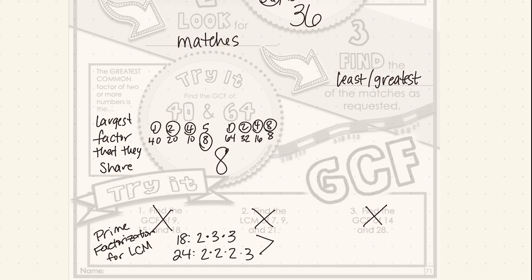So if we are looking at the 2's, in 18 it is only used 1 time. But in 24, it is used 3 times. So the most times that it is represented and used is 3 times. If I am looking at the 3's, it is used twice for 18 and only once for 24. So the most times it is used is 2 times.